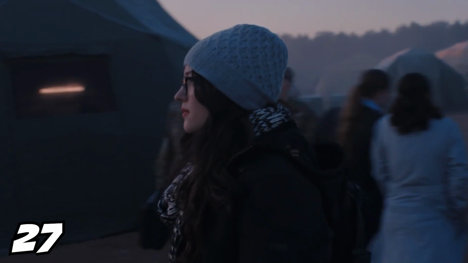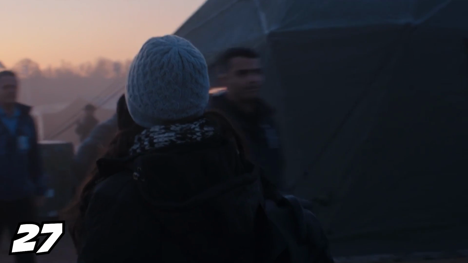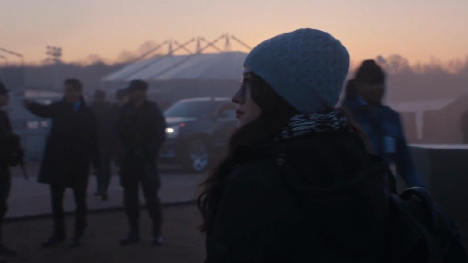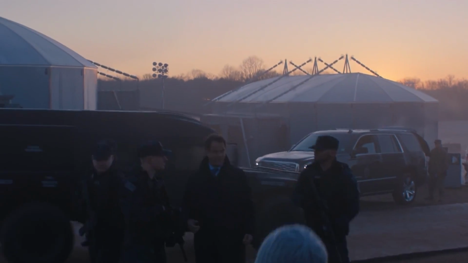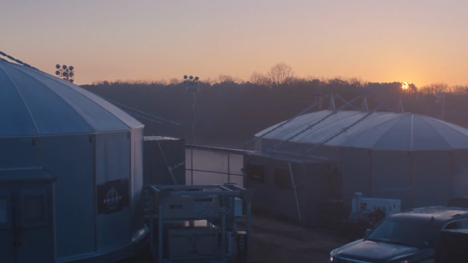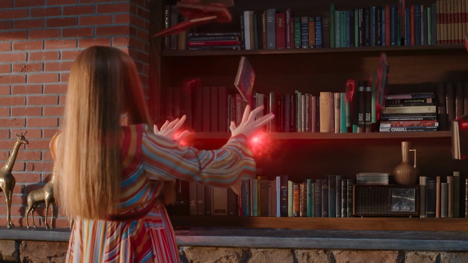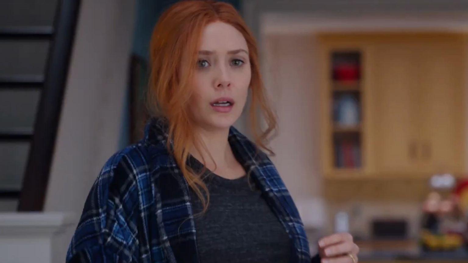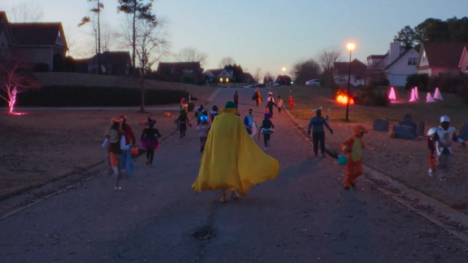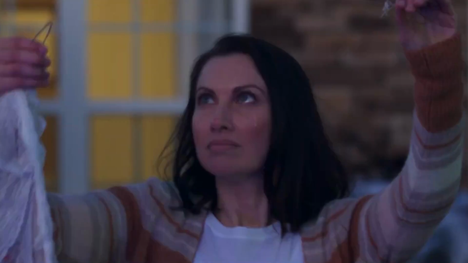Then 24-hour time jump later, the rest of the SWORD base has gone up, and we check back in with Darcy. Welcome back from all the Thor movies. She starts talking about cosmic microwave background radiation, which is just another reference to comic book Scarlet Witch powers of reality warping and chaos magic, like literally altering things on a massive, massive scale. That's how OP Scarlet Witch in the MCU is now.